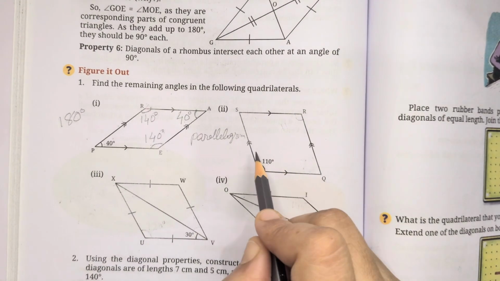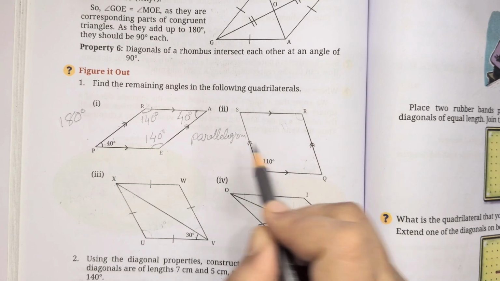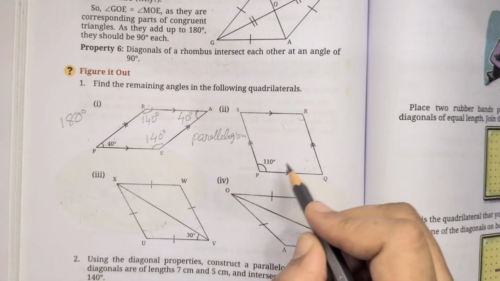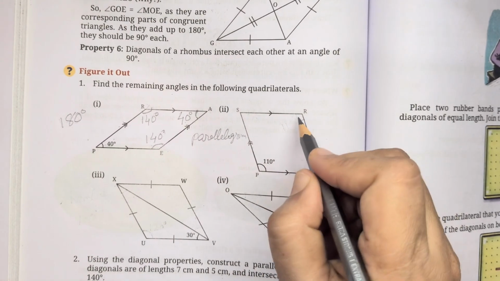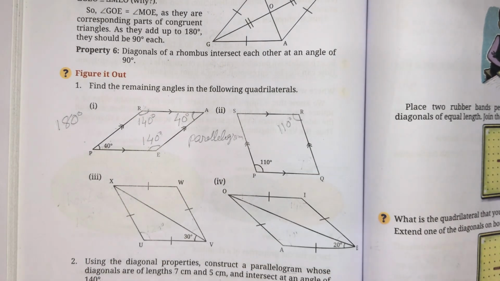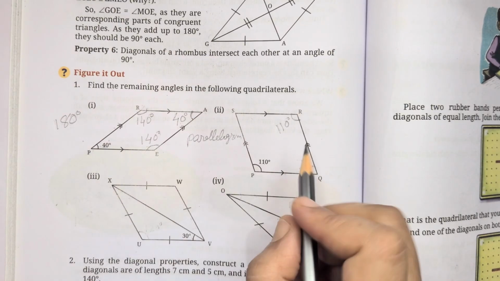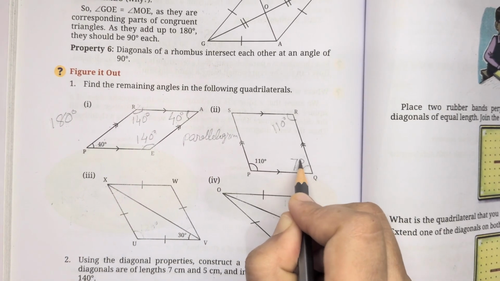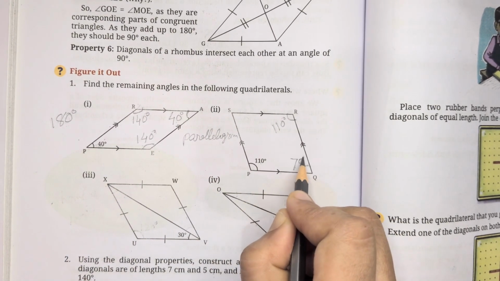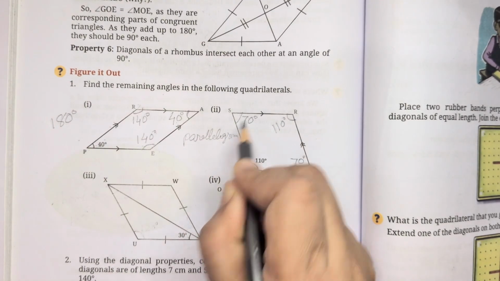In this second figure also, same thing. This also two pair of parallel lines, which means it's a parallelogram. This angle is 110, which means the opposite angle, that also 110 degree. These two angles are supplementary, which means 180 degree. So this angle 70 degree. 110 plus 70, that will come 180. This also 70.